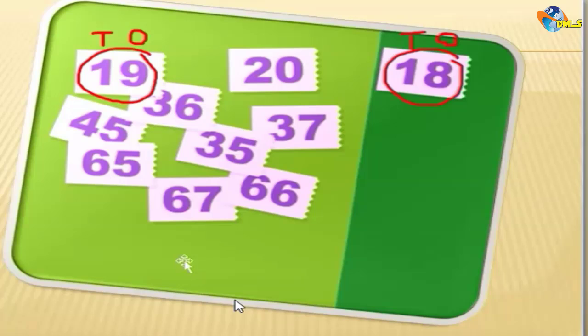So if you look at the tens place, you can see that we have 18 and 19. We have 1 ten in 18 and 1 ten in 19. So we make a circle around these two numbers and we have to decide which is the smaller. Which number is the smaller number here, 18 or 19? So we look at the ones place, okay? So I have 8 in ones here and we have 9 in ones here.